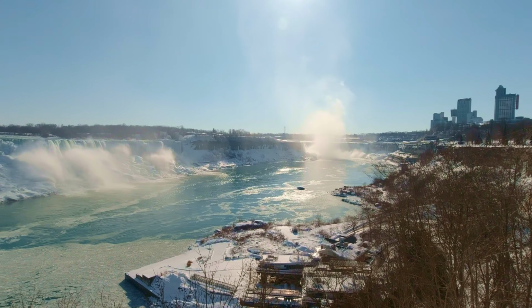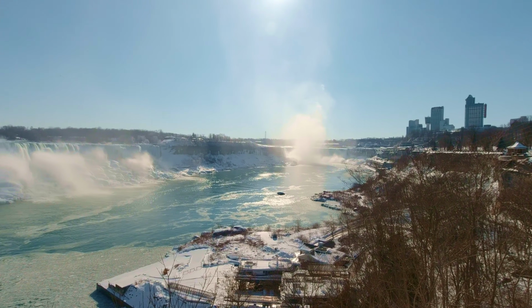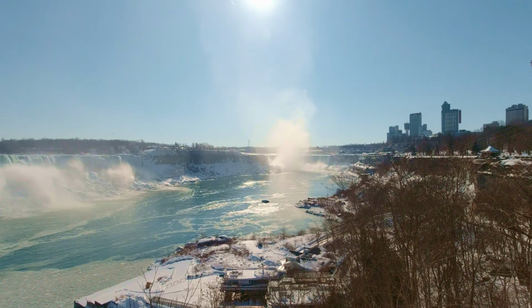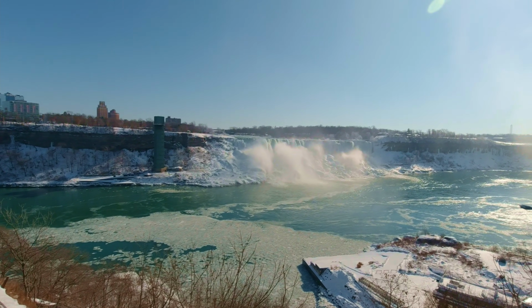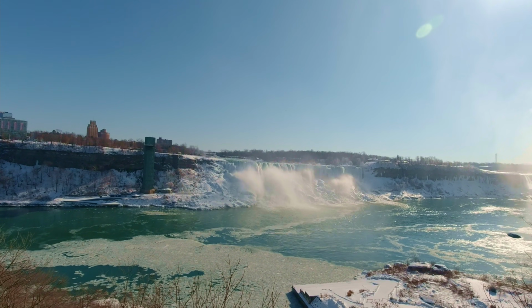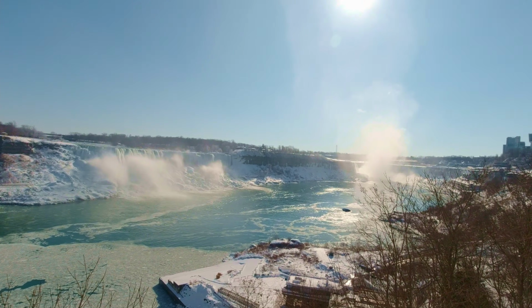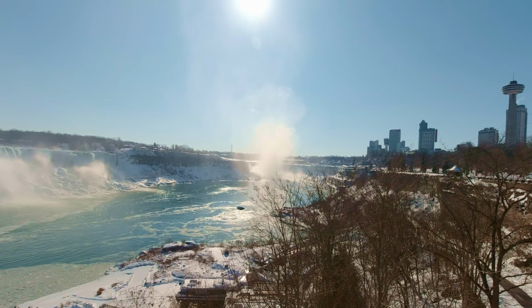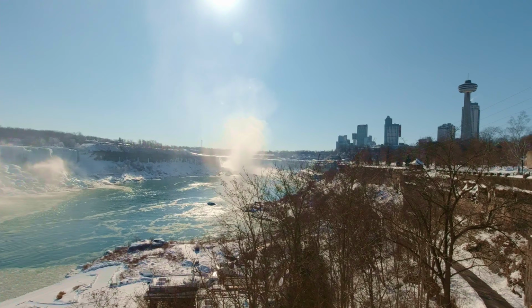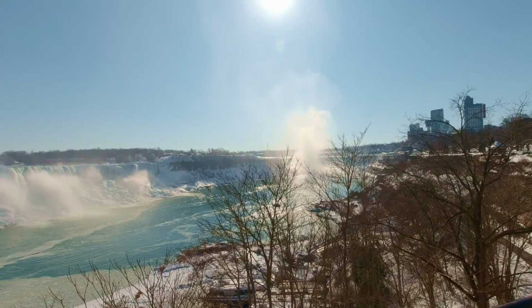Like I was telling you earlier, the Niagara River is actually the international border between Canada and the United States. There are two main waterfalls here. This is on the United States side, and that's the American Falls. And then the larger falls, called the Horseshoe Falls, is up here, and that'd be on the Canadian side. We're going to walk around and I'll show you both of them a little bit closer.